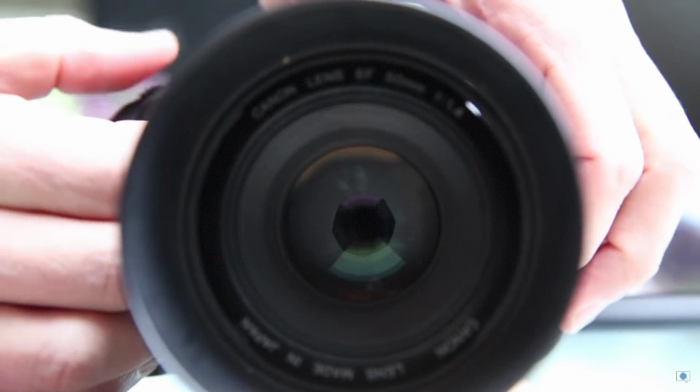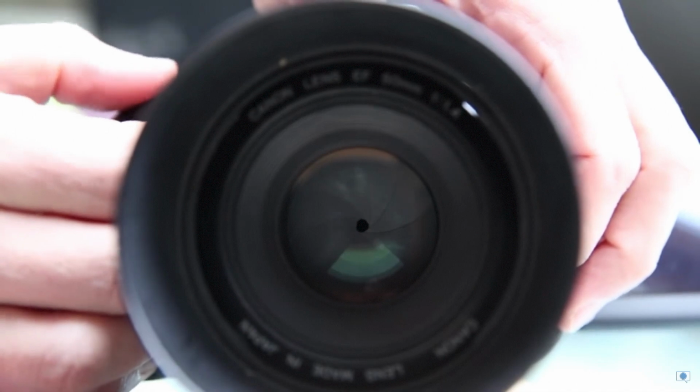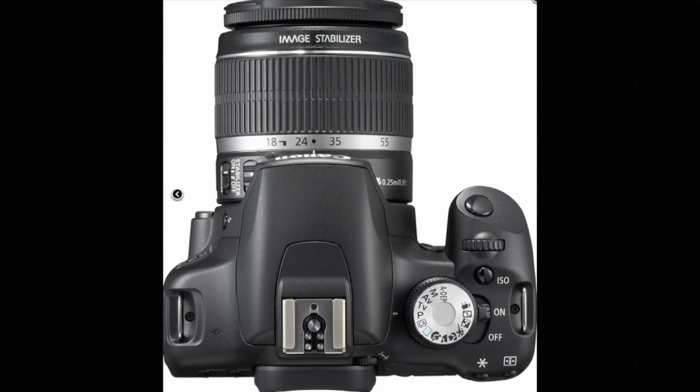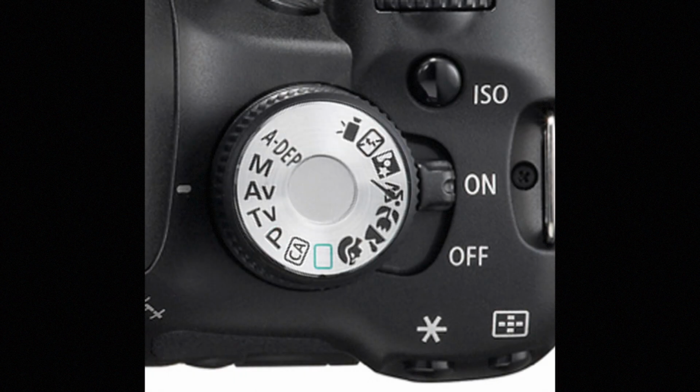In today's class meeting, we're going to concentrate on exploring aperture. We're going to do several photographs of the same subject with different apertures. We're going to be putting our cameras in the A mode, which is aperture priority.